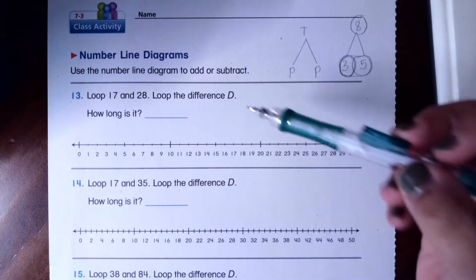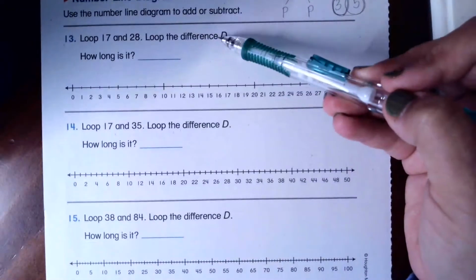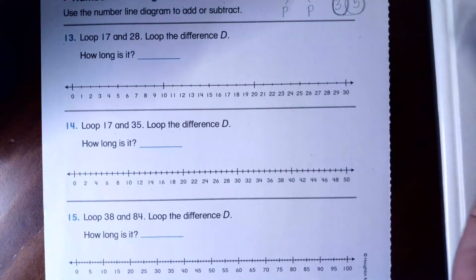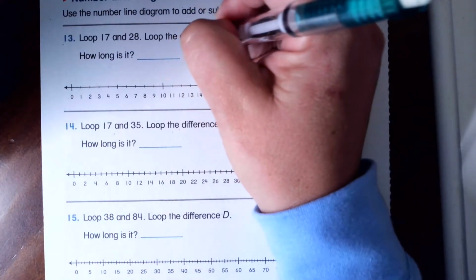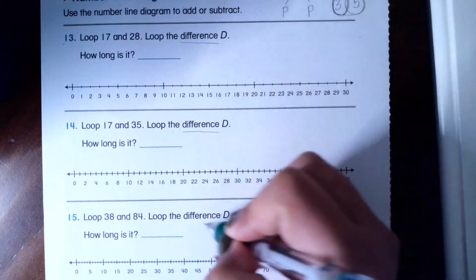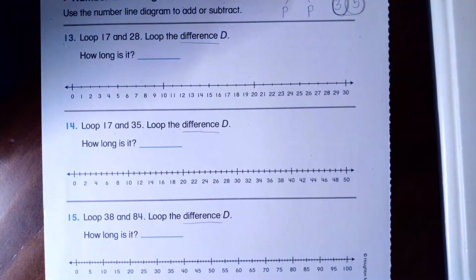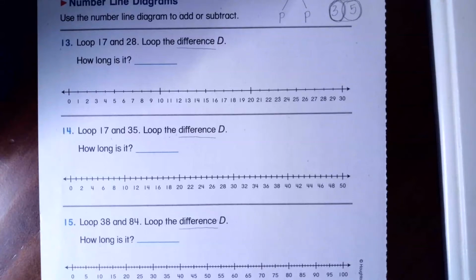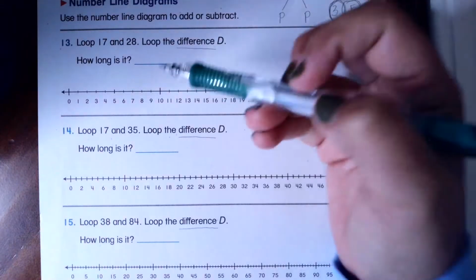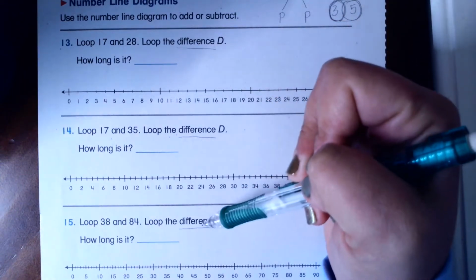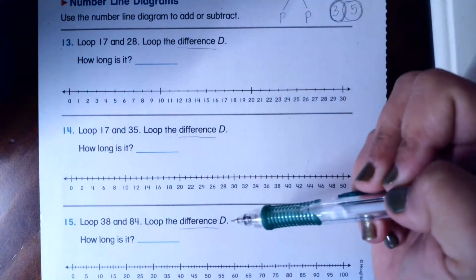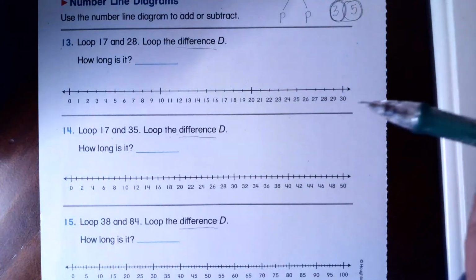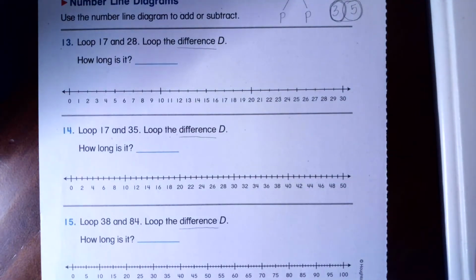Now, if you look at the wording on these first three problems, you see the word difference. Okay, when something asks you to find the difference, that means you are going to subtract. Finding the difference is the same thing as finding that missing partner. So on numbers 13, 14, and 15, we're going to do the same thing over and over again. We're going to look for that missing partner.